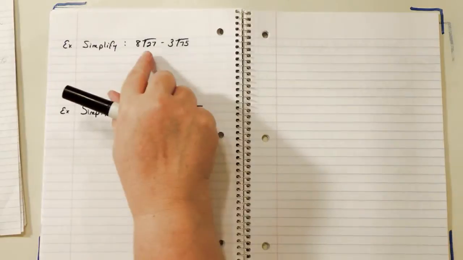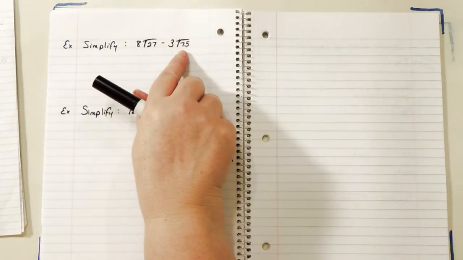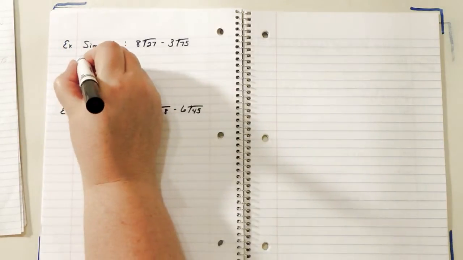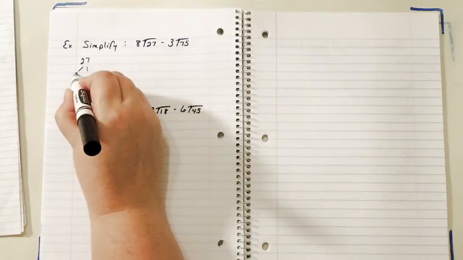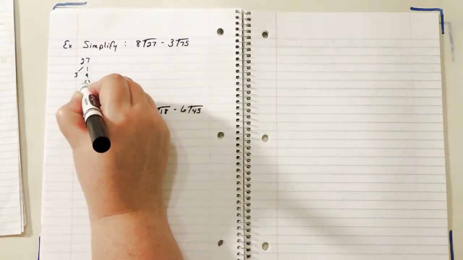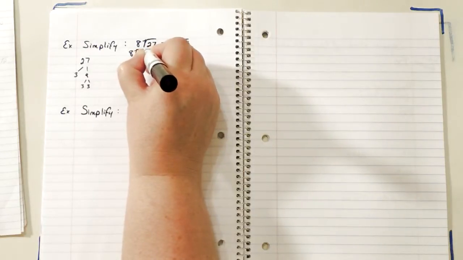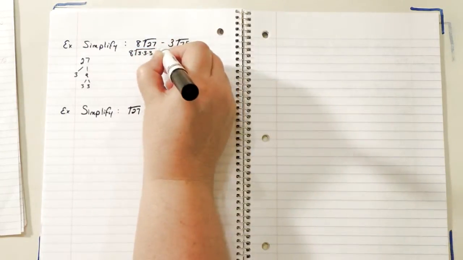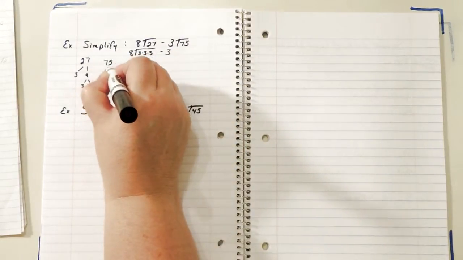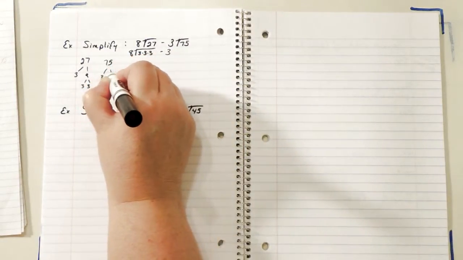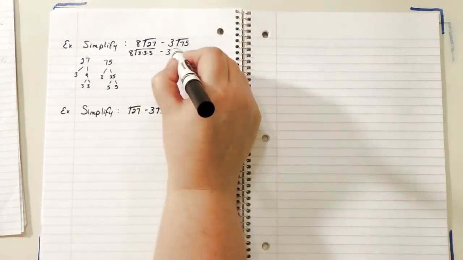Okay, now we have 8 times the square root of 27 minus 3 times the square root of 75. So if we find the prime factors of 27, 27 is 3 times 9, and 9 is 3 times 3. So we have 8 times 3 times 3 times 3 minus 3 times the prime factors of 75. Let's see, this is 3 times 25, and 25 is 5 times 5.